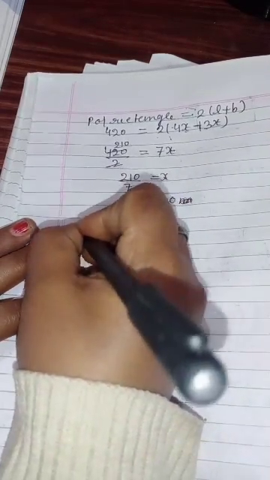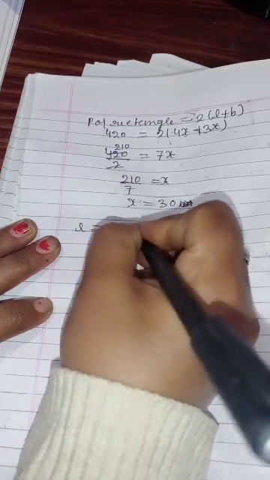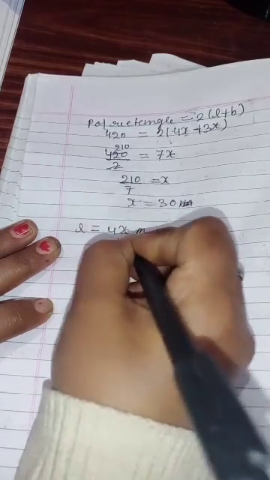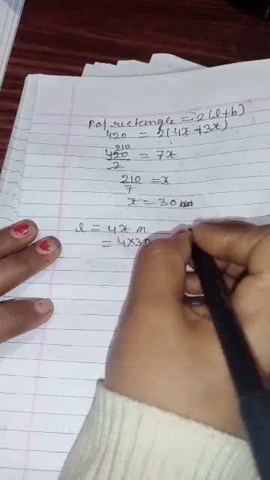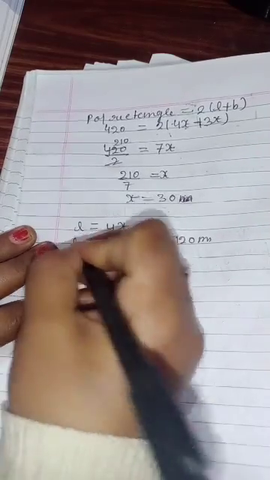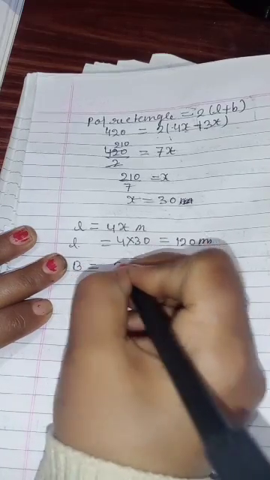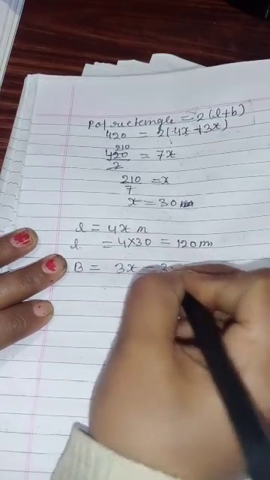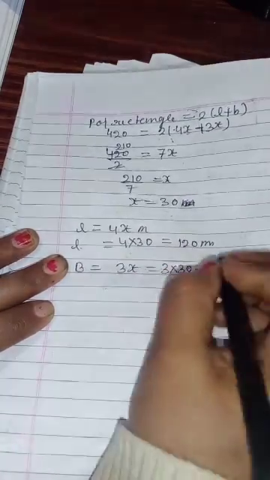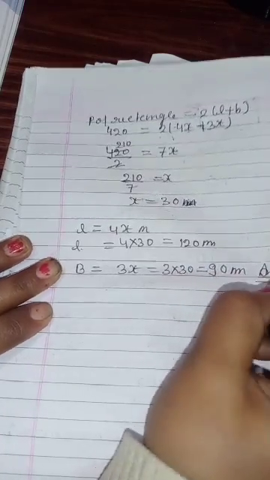So length is equal to how much? 4x meter, that is 4 into 30. 4 threes are 12, so 120 meter will be its length. And breadth will be equal to 3x, that is 3 into 30. How much will it become? 90 meter. So this will be your answer.